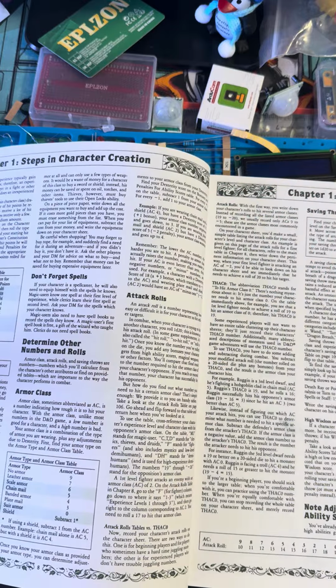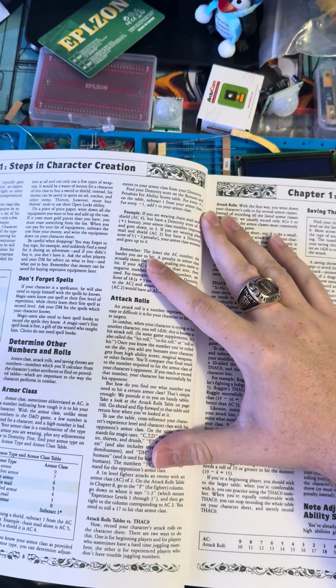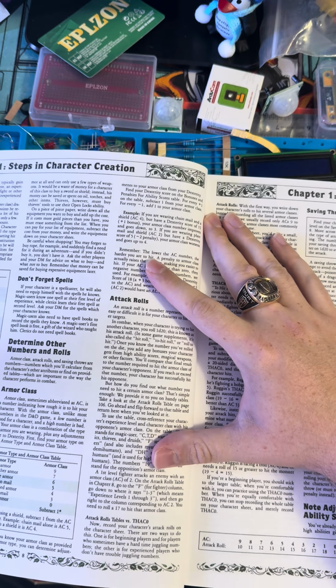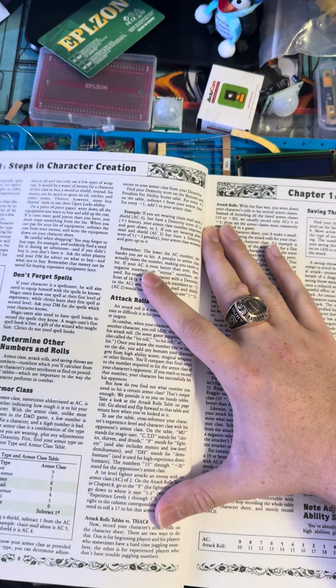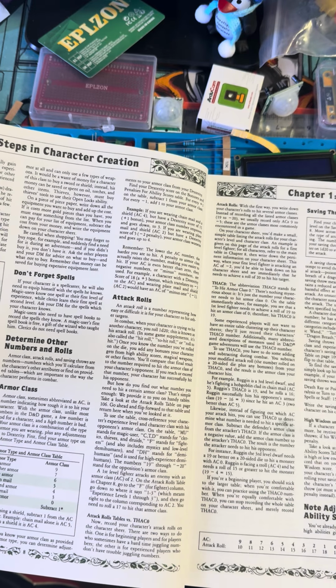Attack roll table versus THAC0. Now record your character's attack rolls on the character sheet. There are two ways to do this. One is for beginning players and for players who sometimes have a hard time juggling numbers. The other is for experienced players who don't have trouble juggling numbers.